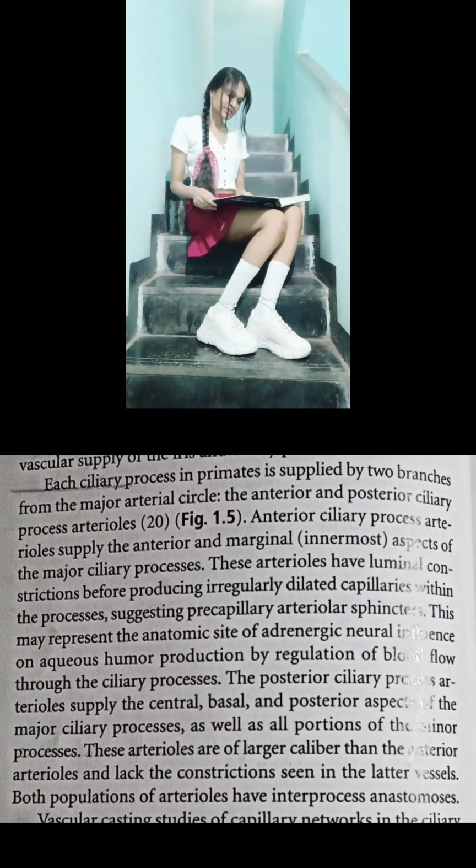These arterioles have luminal constrictions before producing irregularly dilated capillaries within the processes, suggesting precapillary arteriolar sphincters. This may represent the anatomic site of adrenergic neural influence on aqueous humor production by regulation of blood flow to the ciliary processes.